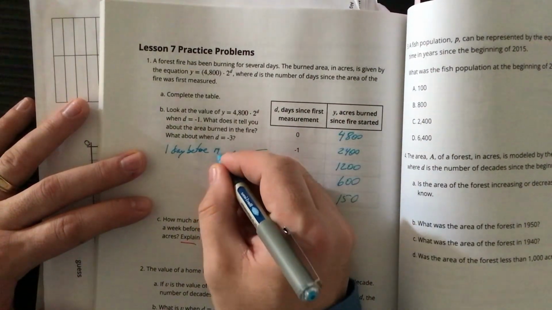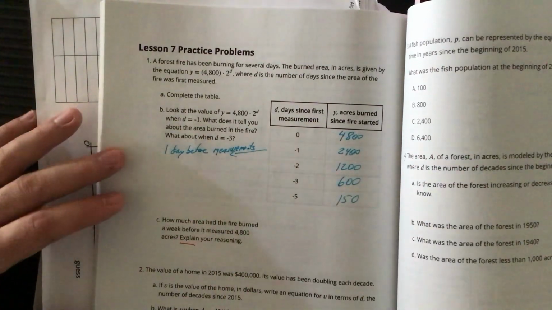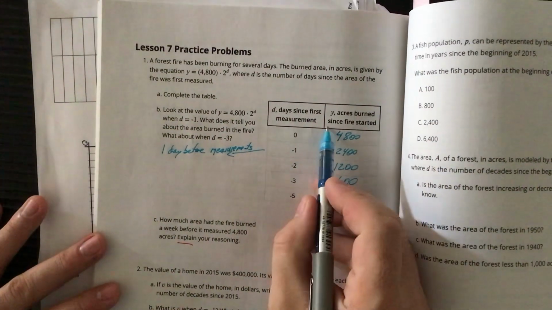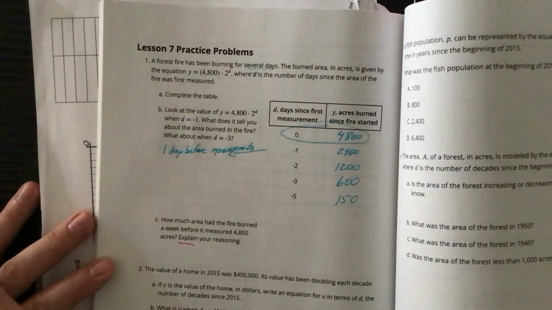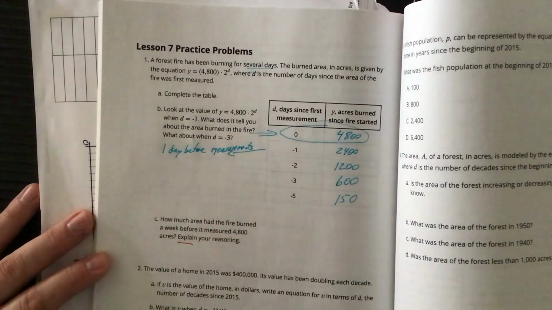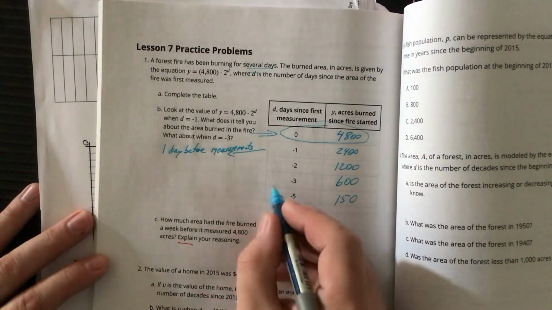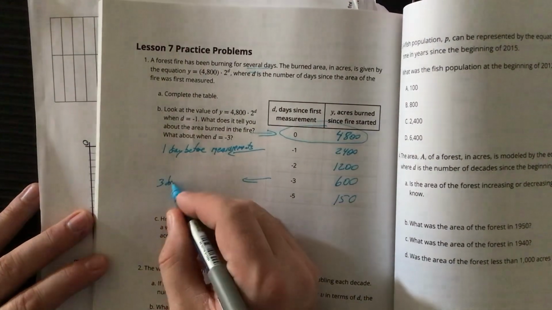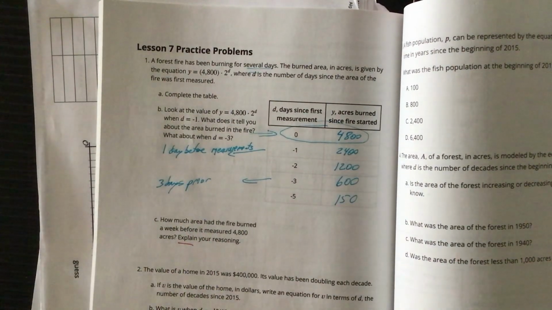Wait. Acres burned since started the fire. Since fire started. Yes, that would be. So that means that fire started prior. It's been burning for several days. This is the day they checked on it. Hey, I never said I was the smartest guy in the class. Okay, 1 day before. This one would be 3 days before. 3 days prior to the measurements.